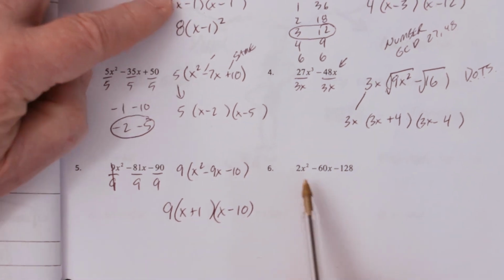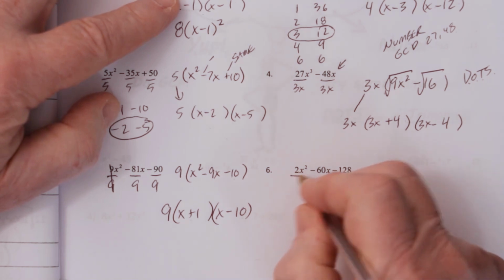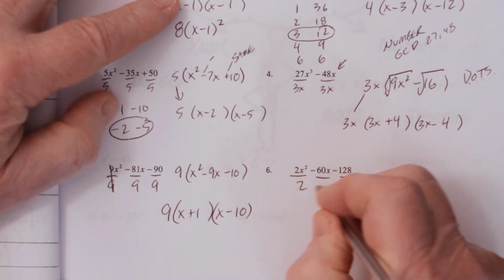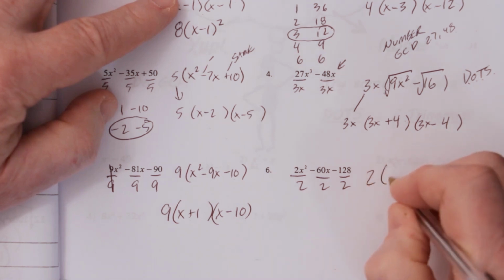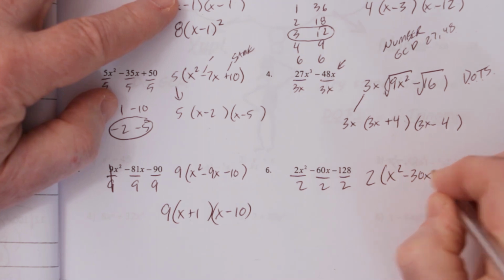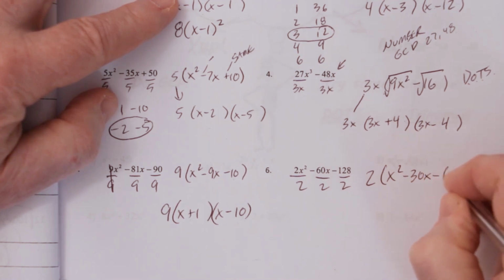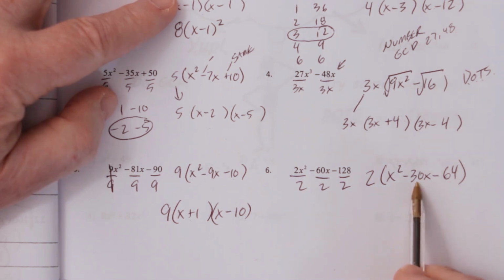All right, and the last one is going to be divide everything by 2. Okay, and that's going to be 2 parenthesis x squared minus 30x minus 64. Well, now you need the factors of 64 with a difference of 30.